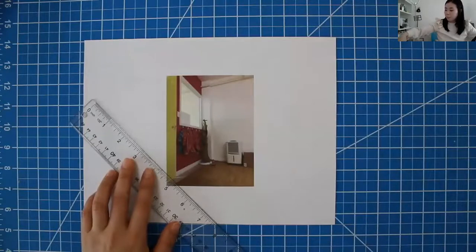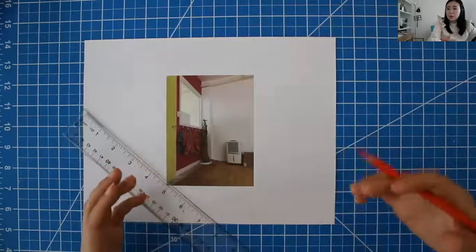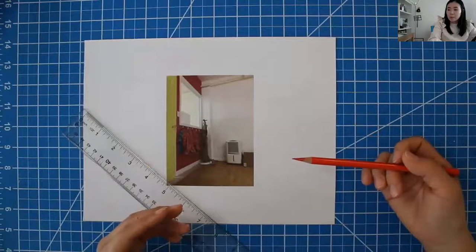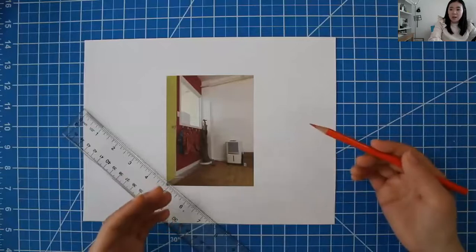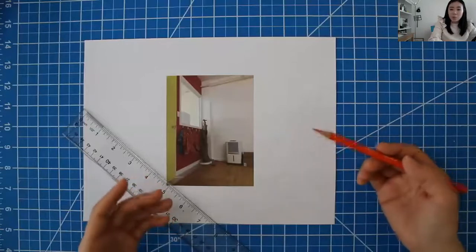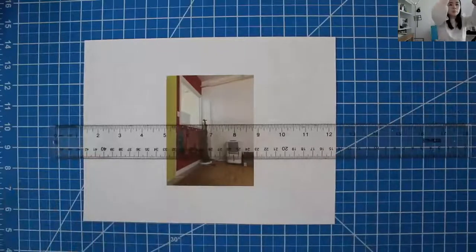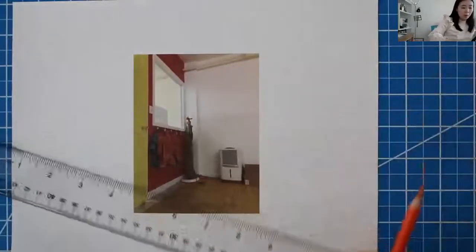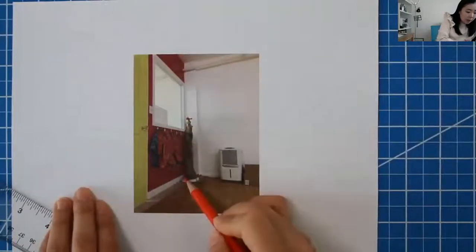And now I'm going to follow and draw all the wall lines on the floor and the ceiling. That's the key to finding the vanishing point in 1-point perspective. So I'm going to start from the left wall. So here, the ceiling line and the floor line.